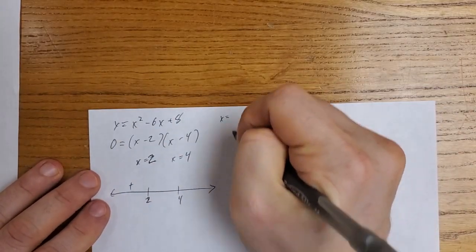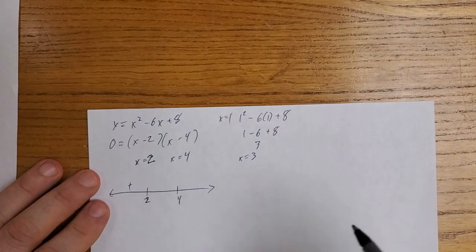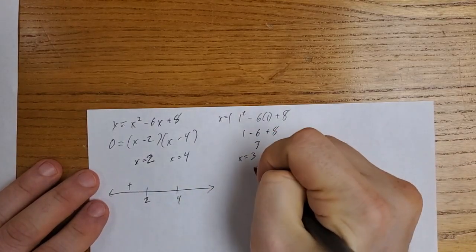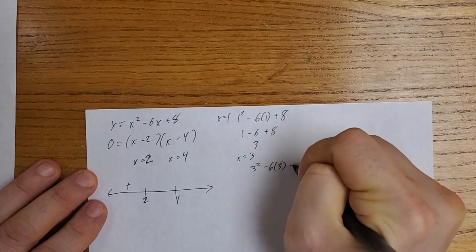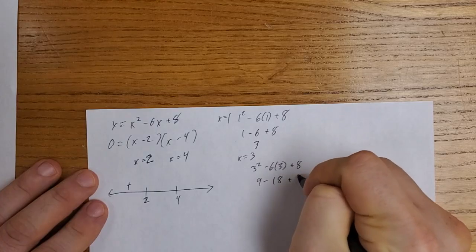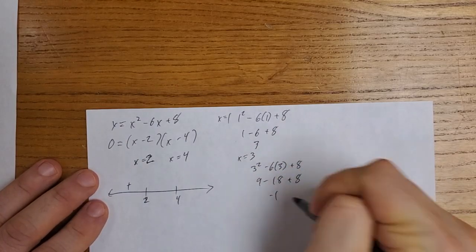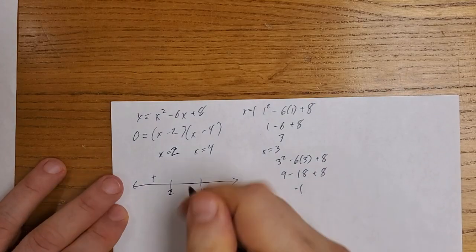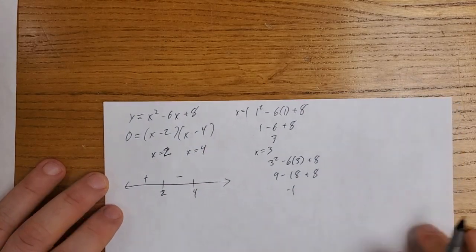And if we say, smack between 2 and 4, x equals 3, what would that be? 3 squared minus 6 times 3 plus 8, and we get 9 minus 18 plus 8. So that's going to be 17 minus 18, which is -1. So in between 2 and 4, that's where it goes negative.